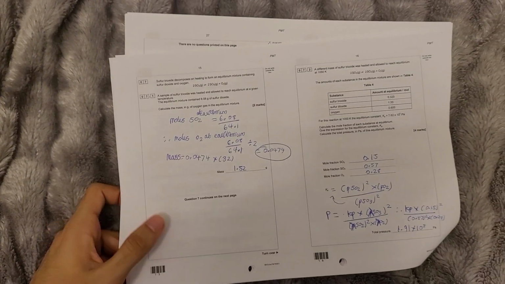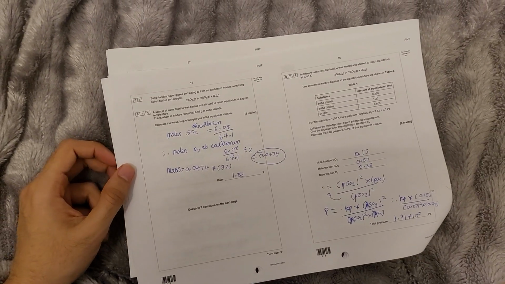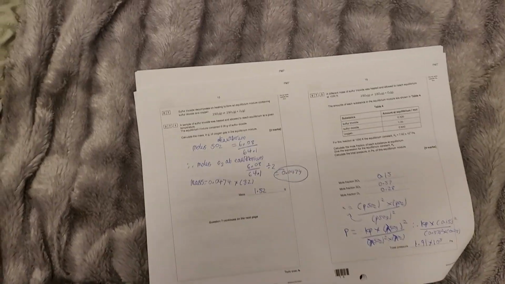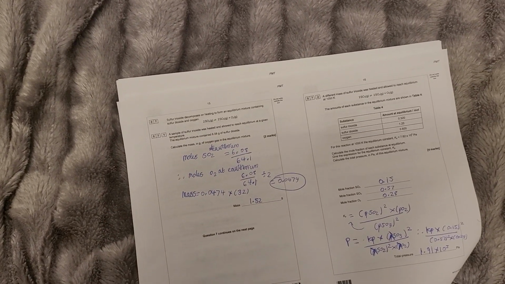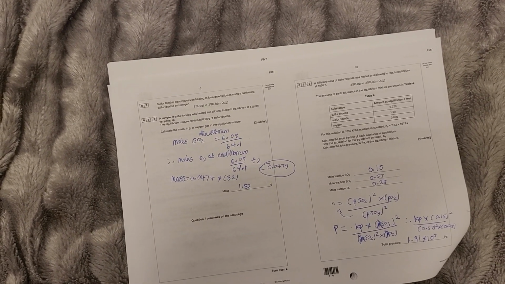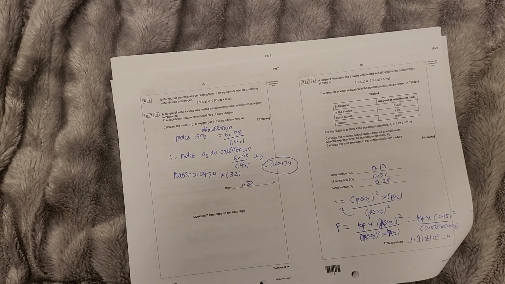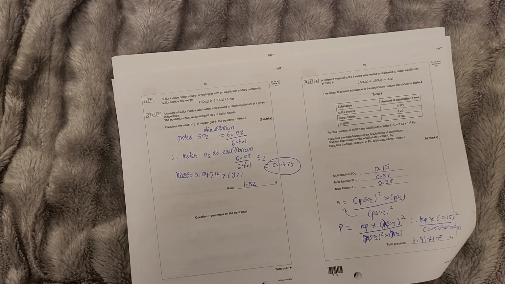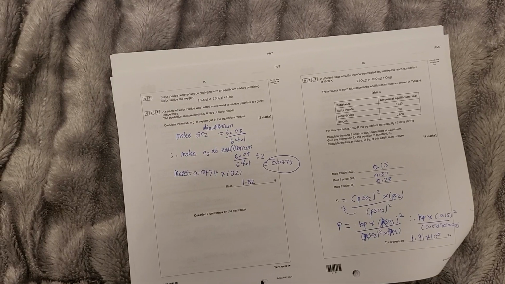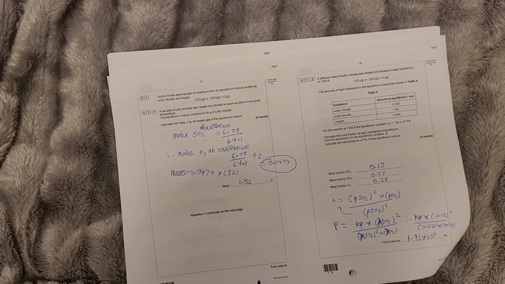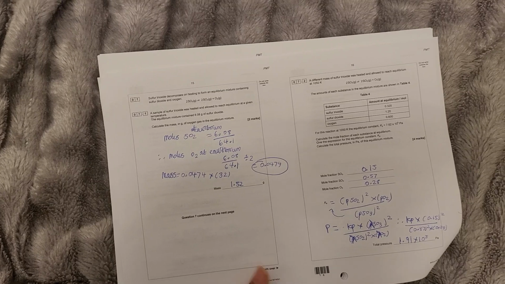Calculate the mass in grams of oxygen gas in the equilibrium mixture. This one's a bit of a weird one, but you can work out that the equilibrium mixture contains this much sulfur dioxide. Find out the moles, 1 to 2 mole ratio. So once you work out the moles of sulfur dioxide divided by 2, then you can work out the mass of oxygen gas: mass is moles times by Mr, 1.52.